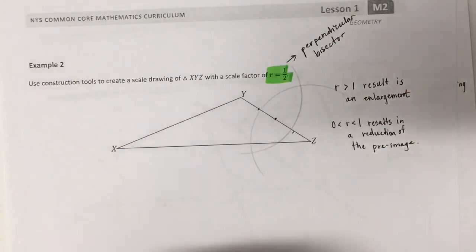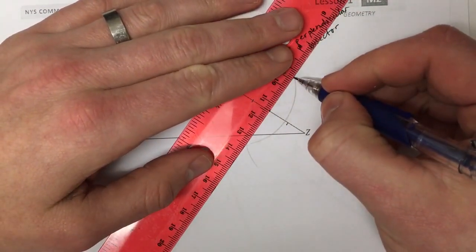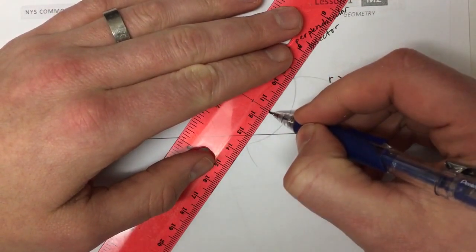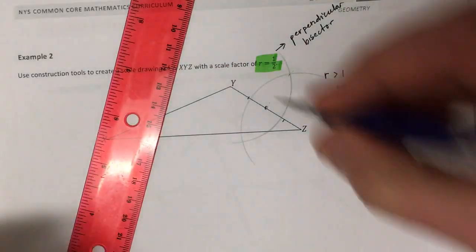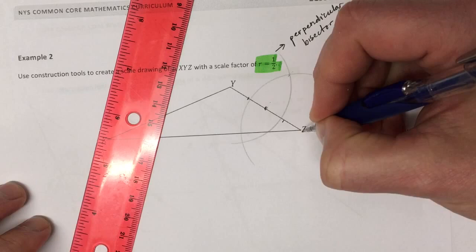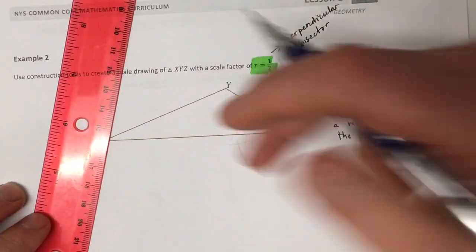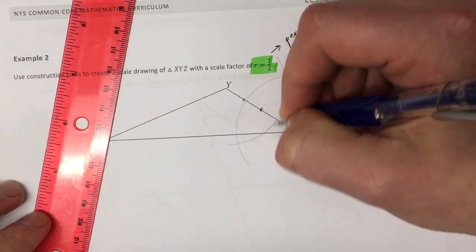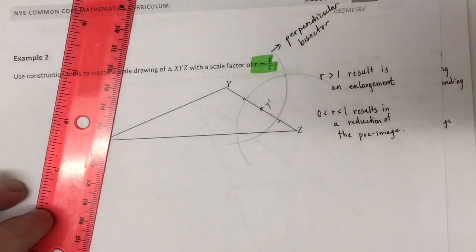And then I can draw my line. And notice it goes right through that 2 spot. And so there's my point. If I anchor myself on z or y, that'll tell me exactly which segment I'm going to bisect. So I'll go with z. And so this is going to be y prime.